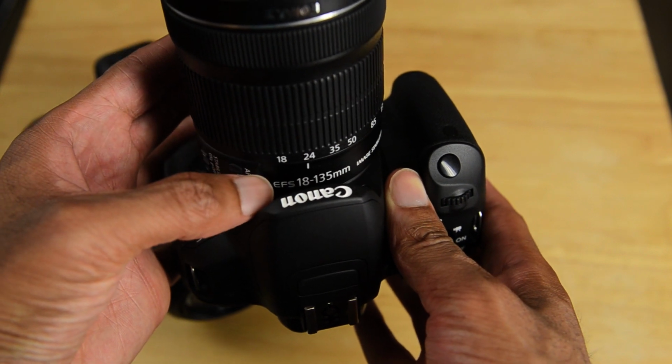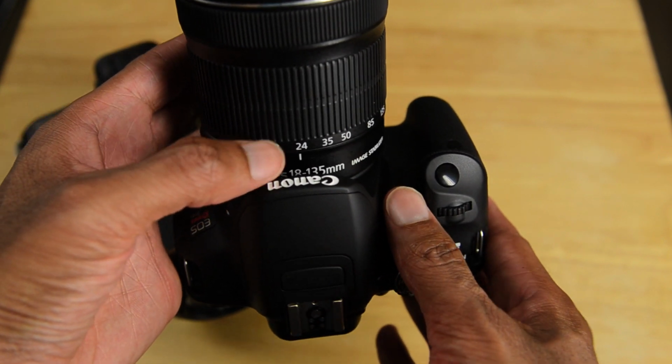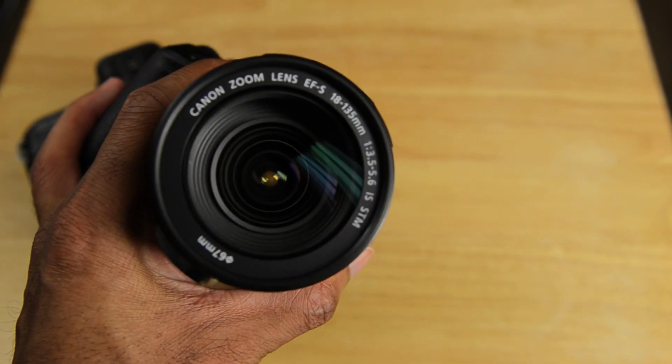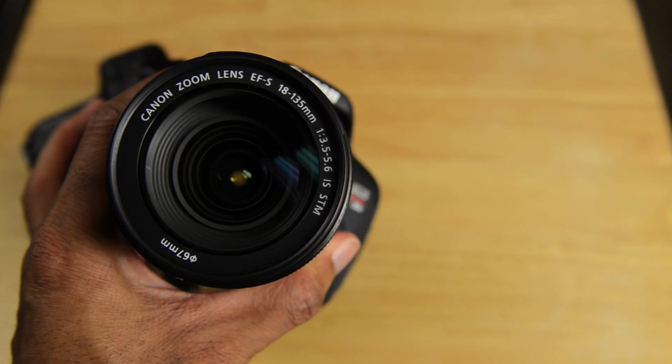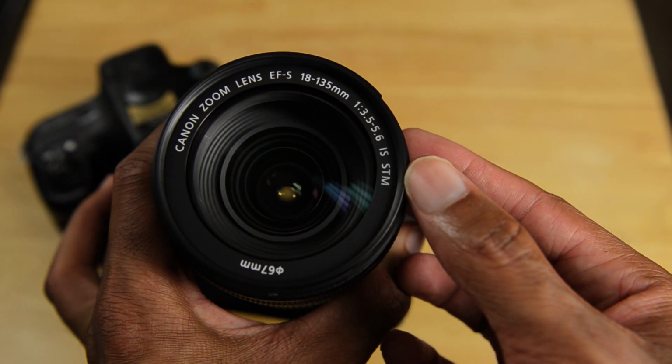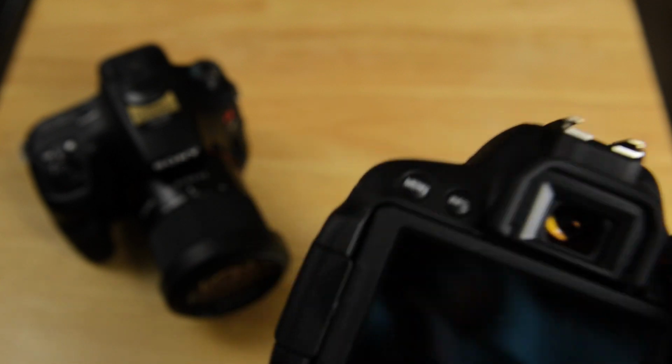Even on its name up there, it still says IS 18-135. It's not until you look at the front of the lens that you realize it's the STM version. So anyways, I thought I'd point out that real fast.